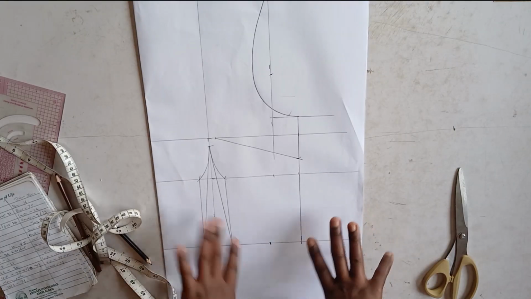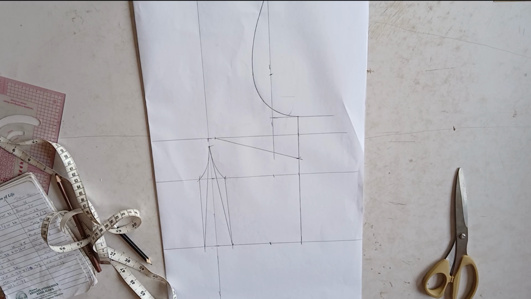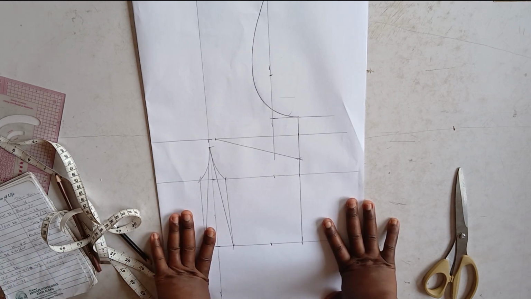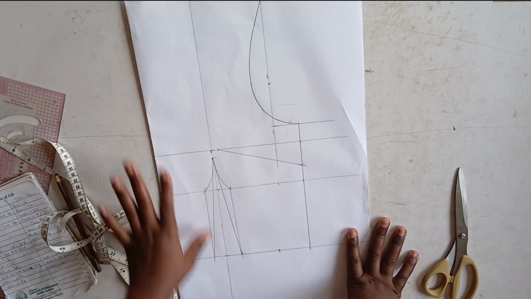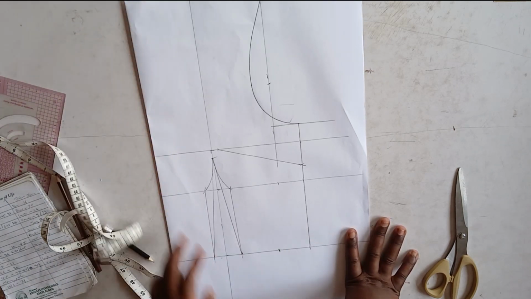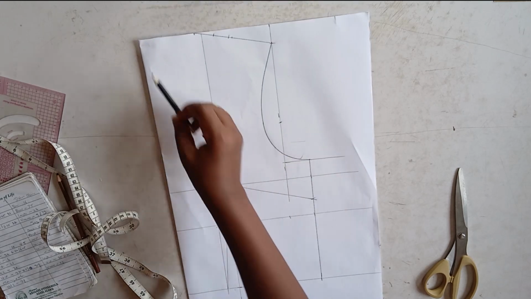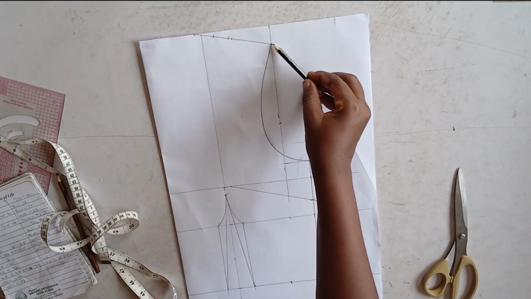Okay, so in order to draft this wing collar blouse with asymmetric hem, this is what we are going to be using. So I've drafted out from the shoulder to the waist, and I've marked it out. Let me run you through the measurement. This is my back divided by 2. I stepped down by 1.